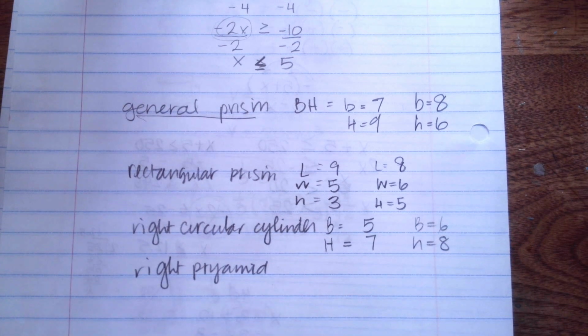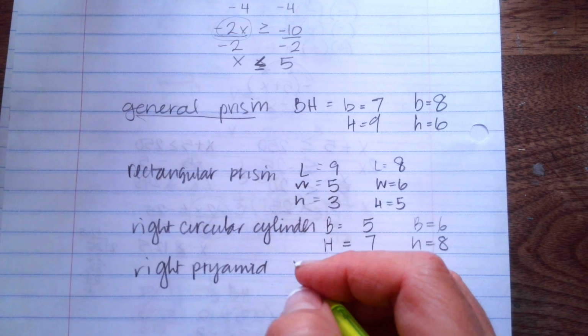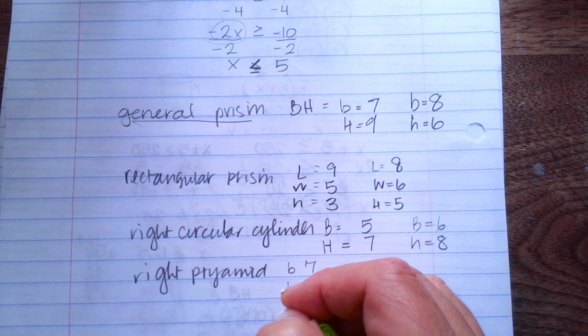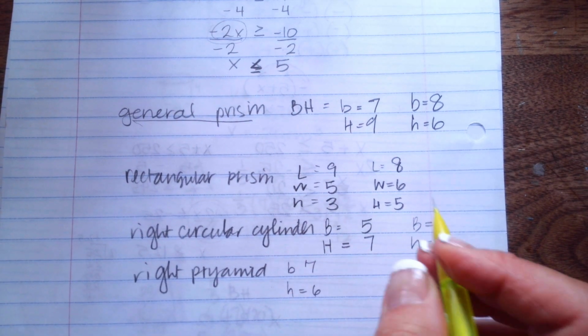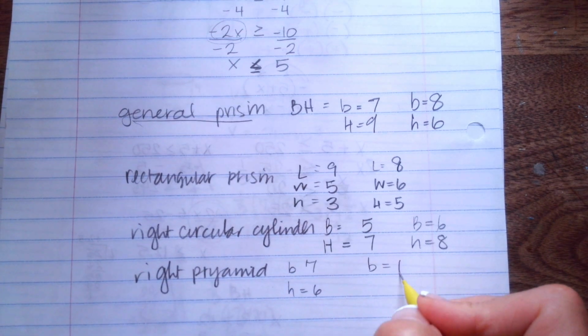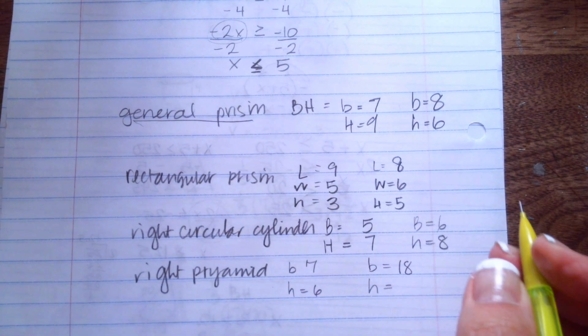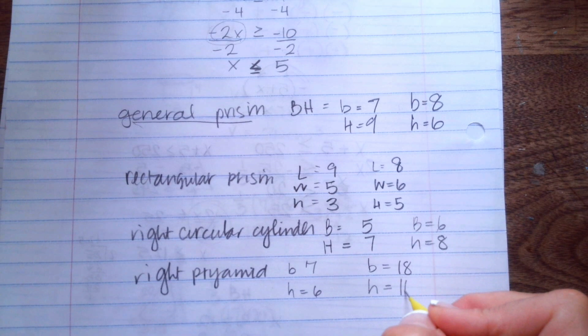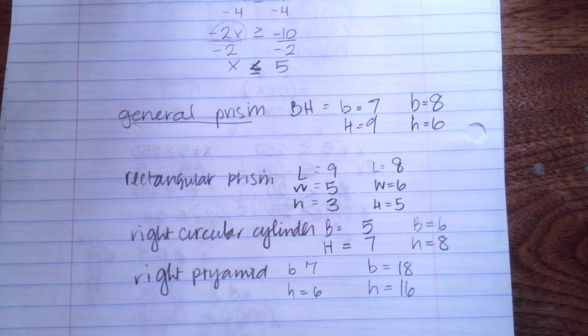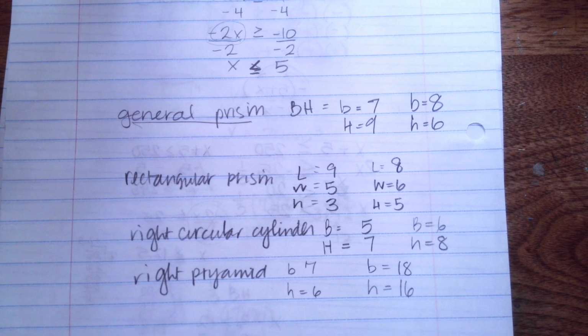And then the right pyramid is going to be base of 7, height of 6, base of 18, height is 16. So you can do those ones for homework. See how it goes.